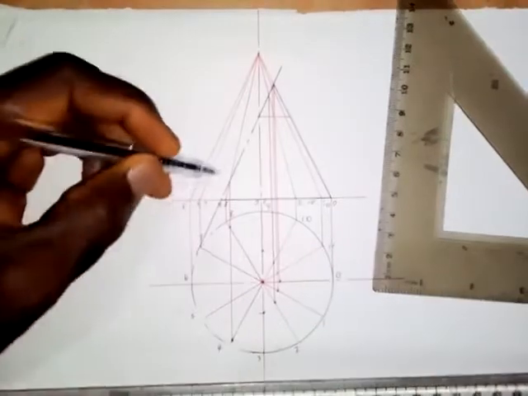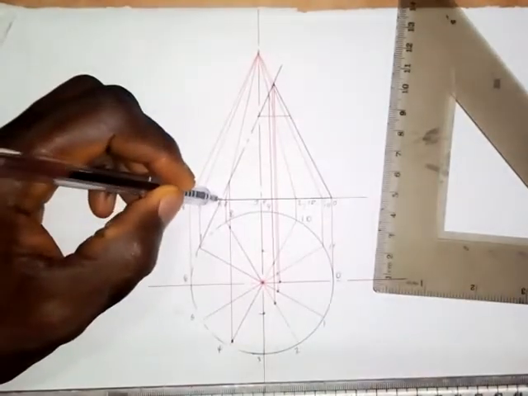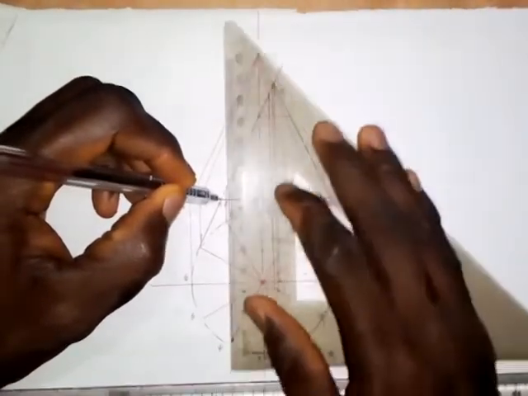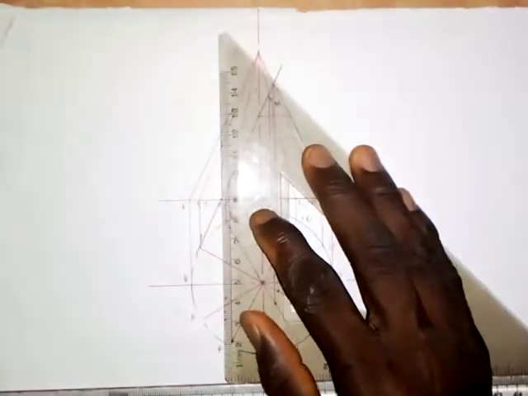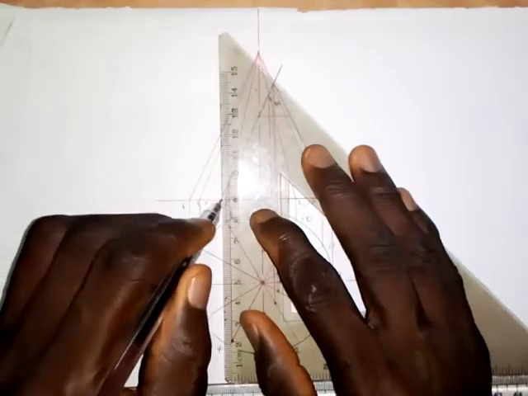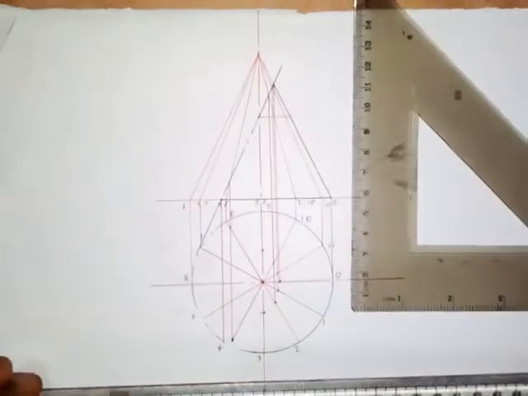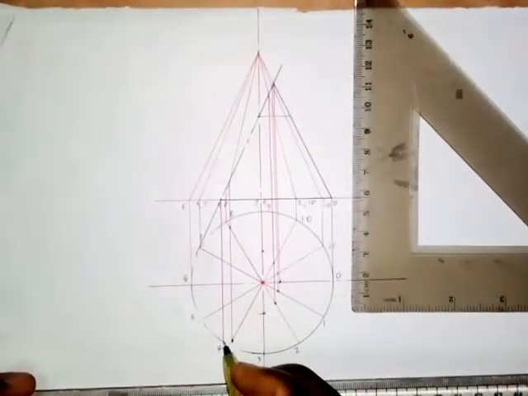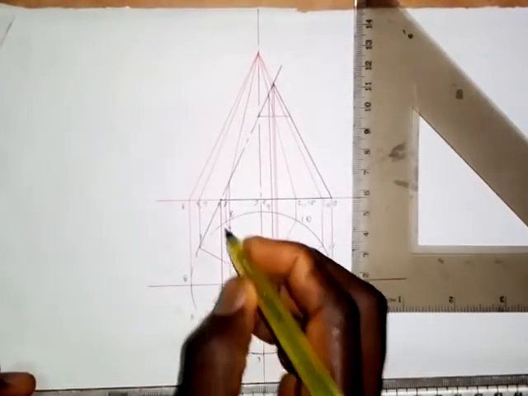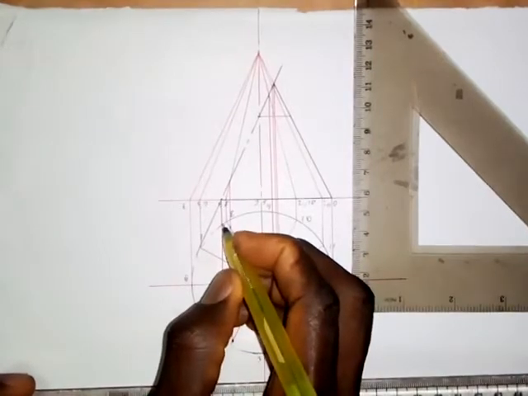So the last point that you touch is this point here. You touch this point here, so you have to draw a vertical line from here. So draw a vertical line from here like this. So we touch the circle at this point, and it also touches it at this point. So you take note of this point.